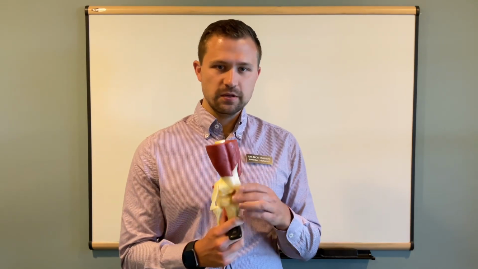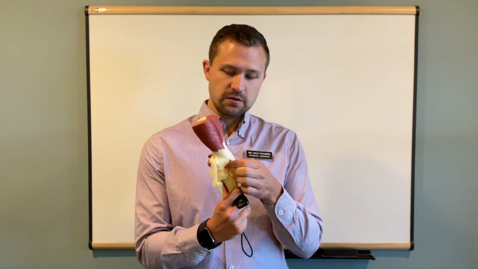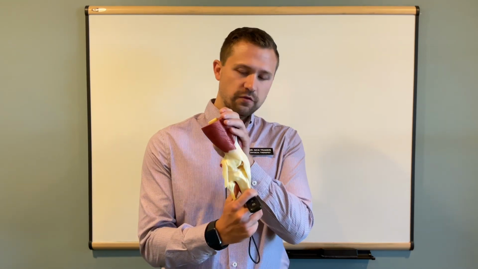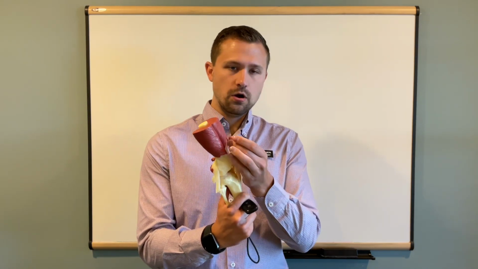Another way this also happens is along the back side of the patella, or the kneecap, and the femur here, because as we move and bend our knee, that patella tracks along the bone of the femur here.